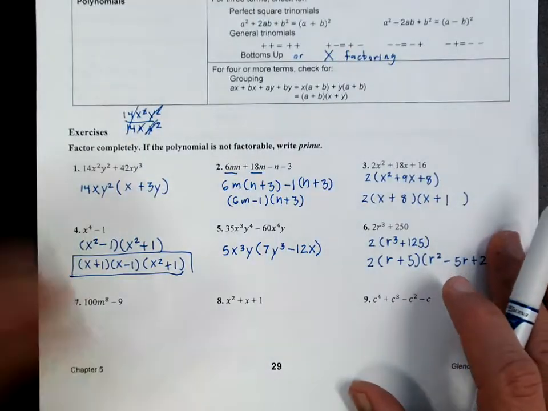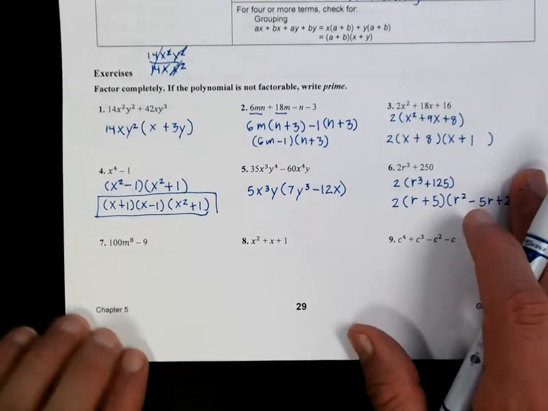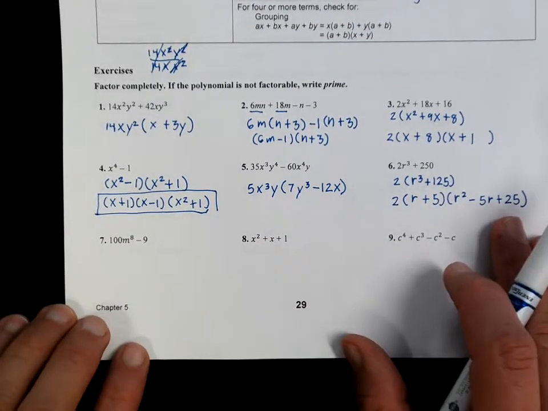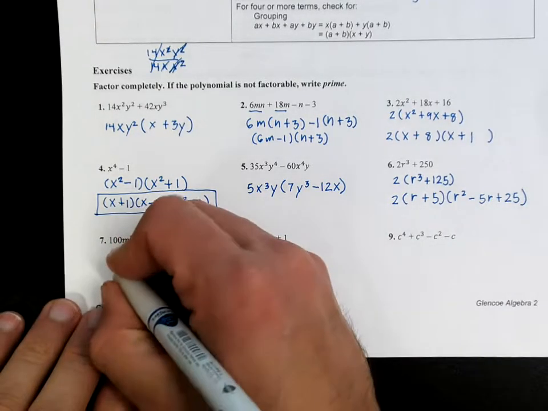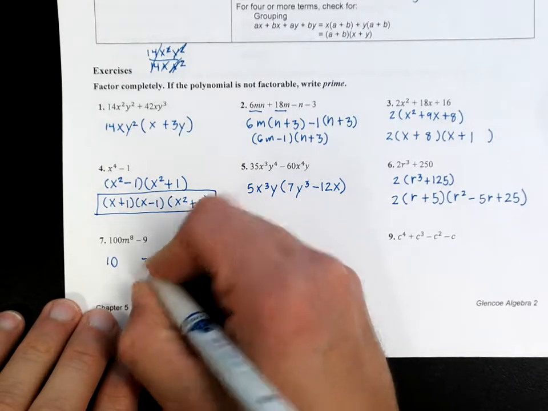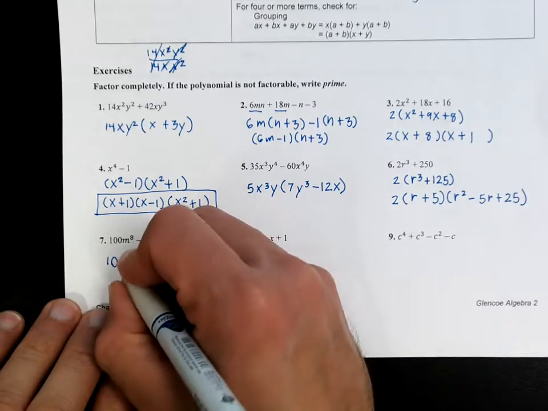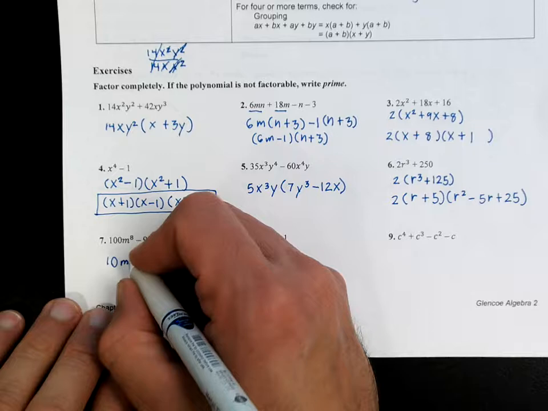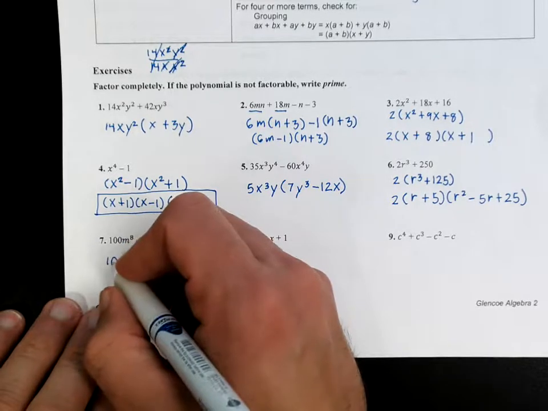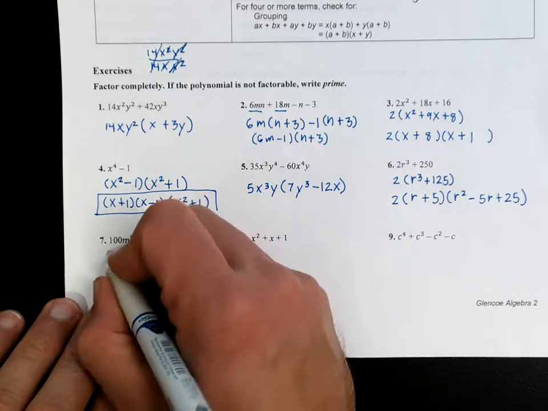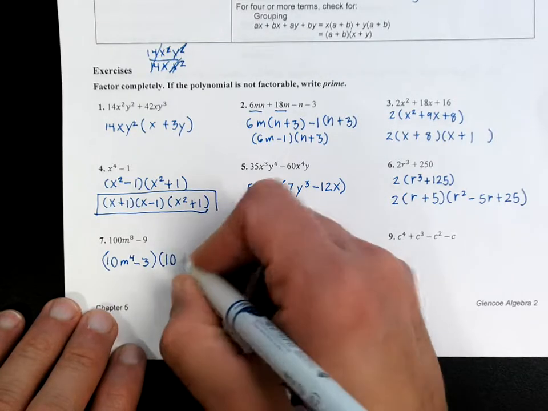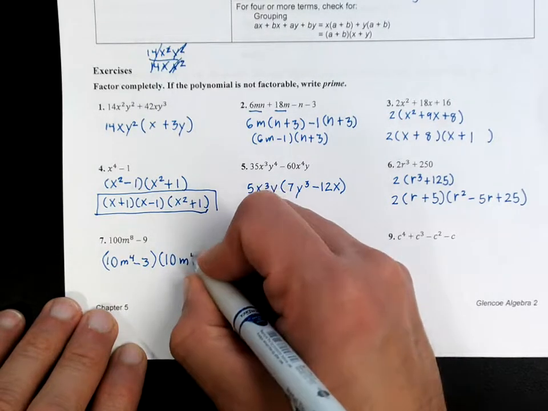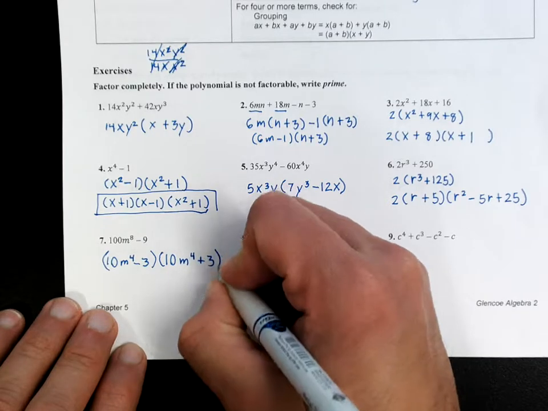All right. So on number 7, for example, we have this example. I know that for a lot of you that's hard to know, but think of square roots. If I think of the square root of 100, I know that's 10. And the square root of 9 is 3. And the square root of m to the 8th is actually m to the 4th. Okay, so this would be that plus that. So this is actually the difference of squares.